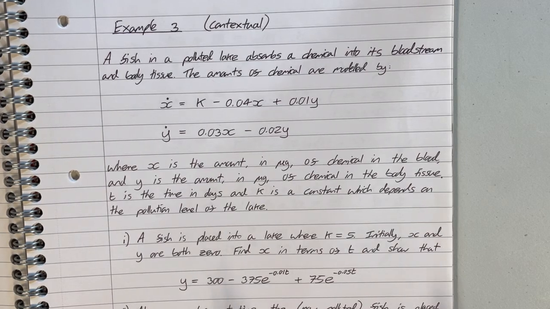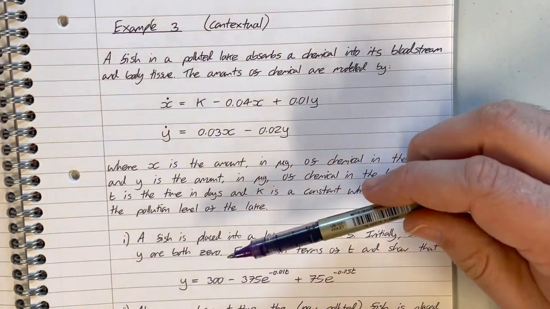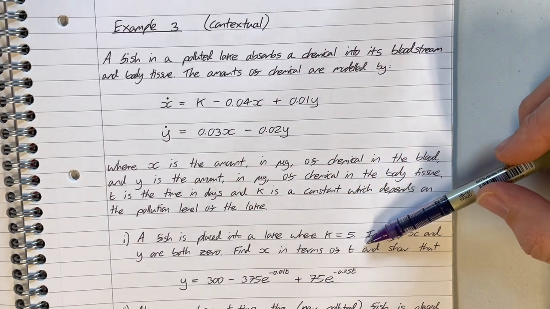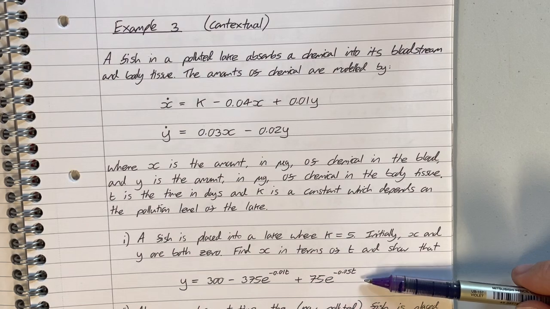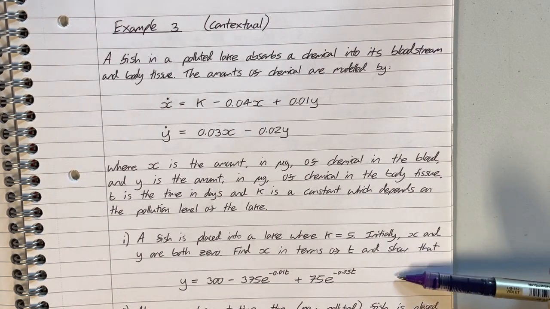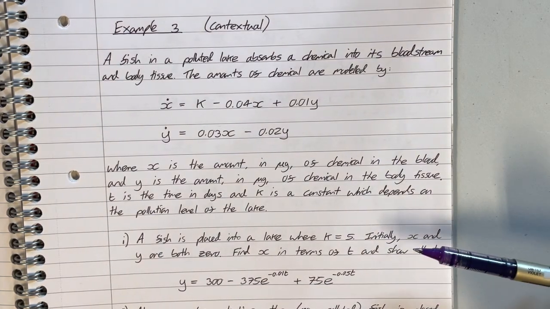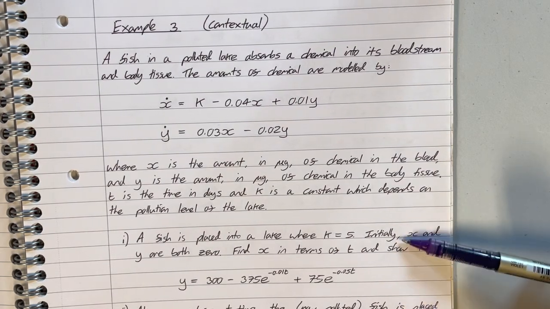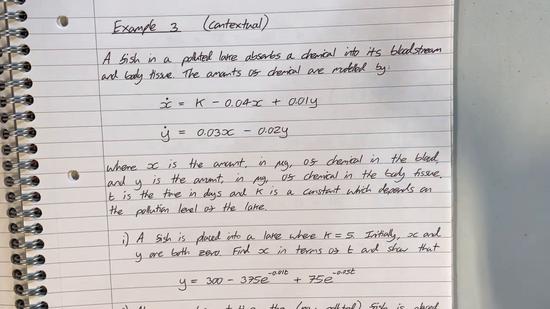Part 1, a fish is placed into the lake where k is 5. Initially, x and y are both 0. Find x in terms of t and show that y is this thing. What's quite nice about this question is you're given y, so we can check our answer at the end of it. This will be the bulk of the marks of the question. This is where most of the work is going to come from. Those are parts 2 and 3, which we'll get to in a minute, but this is where the bulk of the marks is going to come from. I'm talking kind of 12 plus marks here for that part of the question.